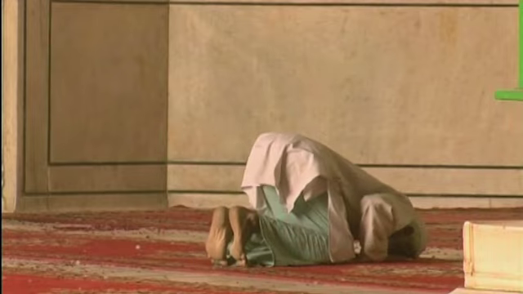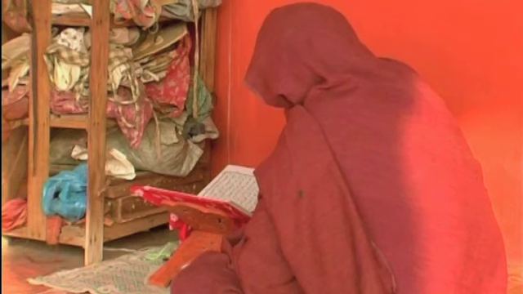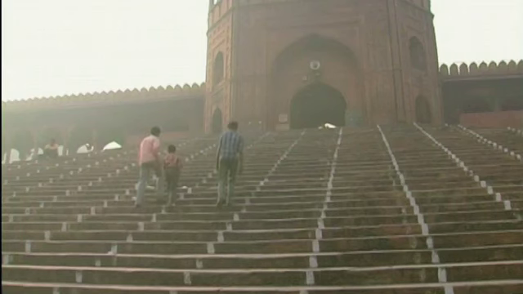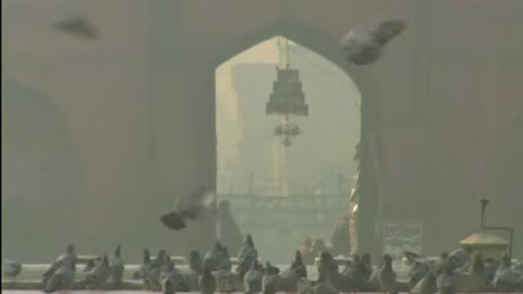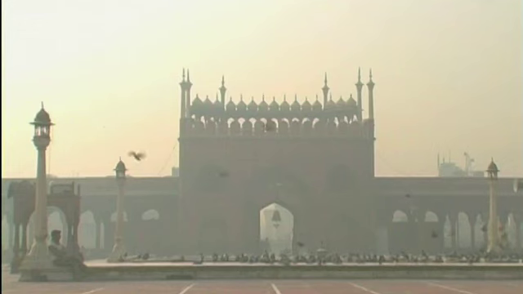Because this is the royal mosque, the main congregational mosque of the empire, you have this whole grandeur of entrance gates, which are all towards the east, north, and the south.